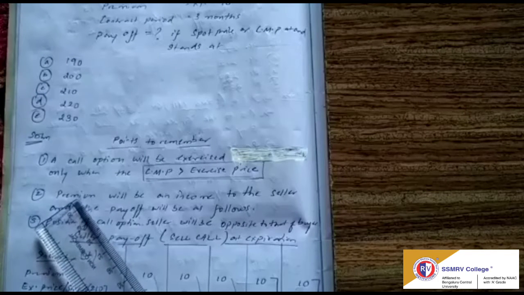So the point that we have to remember here is a call option will be exercised only when the current market price is greater than the exercise price, whether it is from the point of view of the buyer or from the point of view of the seller. And the second point that we have to remember here is the premium part. Is the premium an income or an expense? Definitely it is from the seller's point of view we are seeing. So for the seller, the premium will be an income, and we'll move further to calculate the payoff.